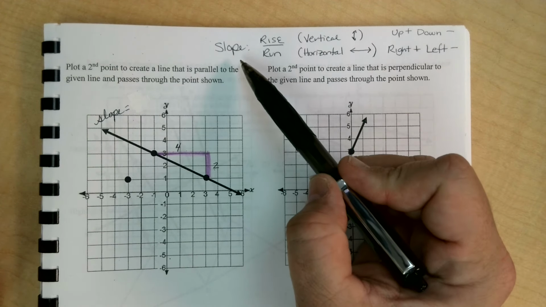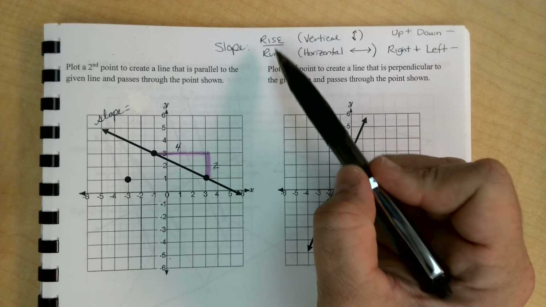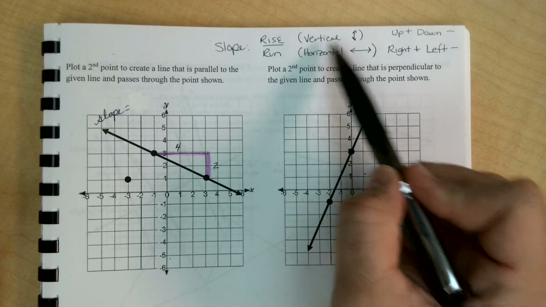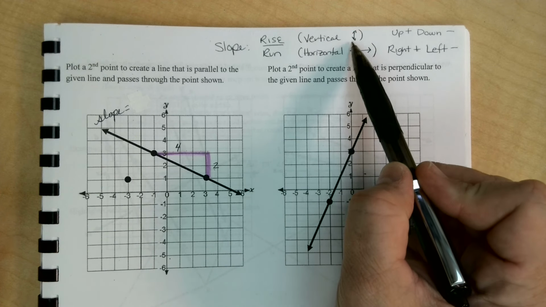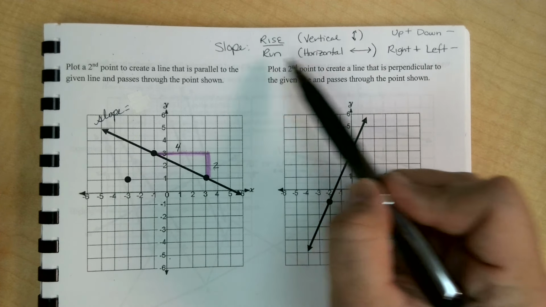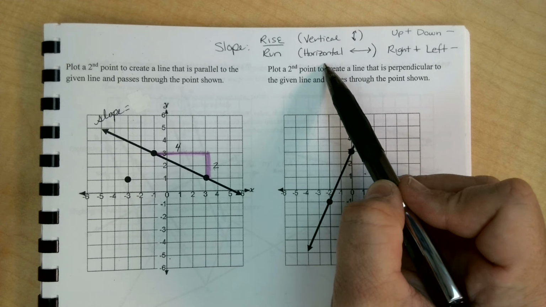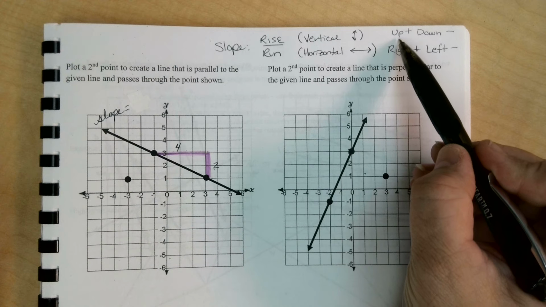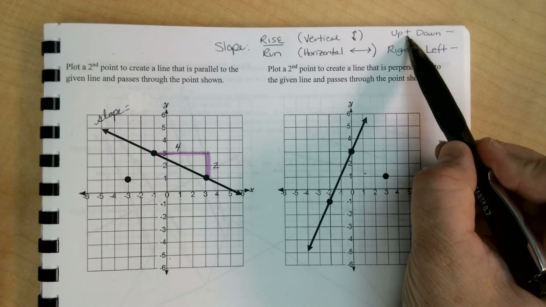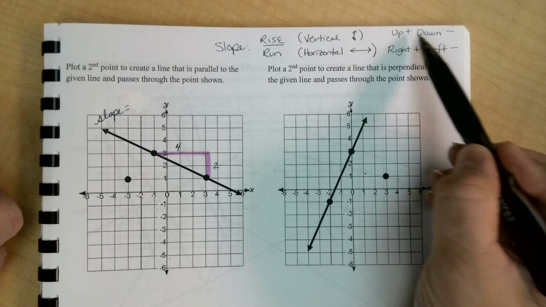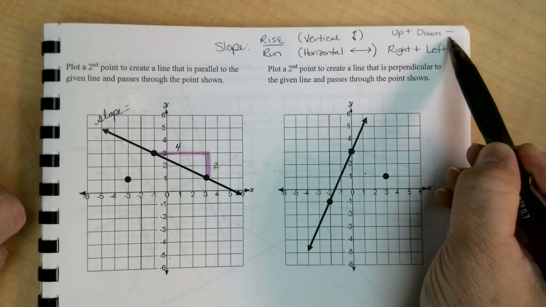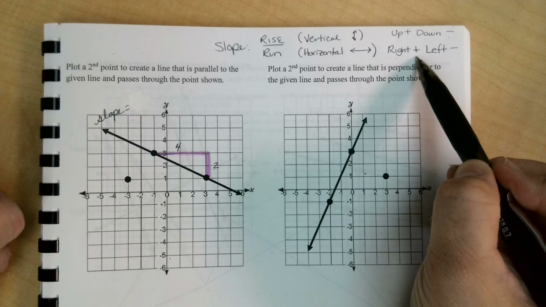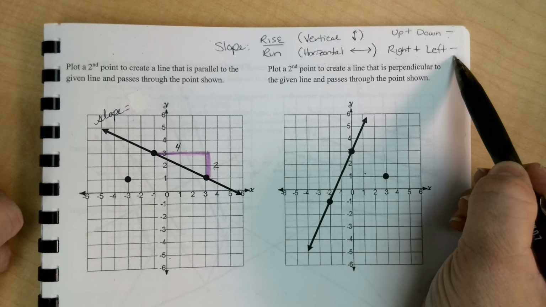With slope, it is a rise over a run, and the key to remember about rise is that's your vertical change. How much is something going up or how much is it going down? Run is the horizontal change. How much is something going left or how much is it going right? Remembering that every time you move in an up direction, we are talking about positive numbers. If we move in the down direction, we're talking negative numbers. If we move in the right direction, it's positive. If it's left, it's negative.